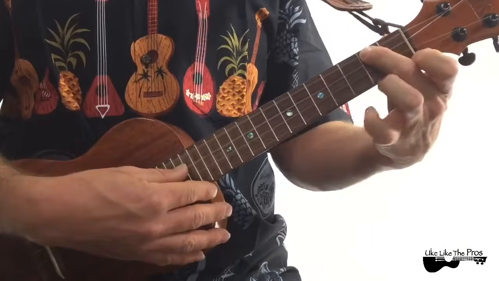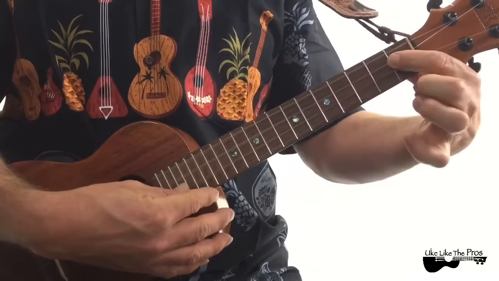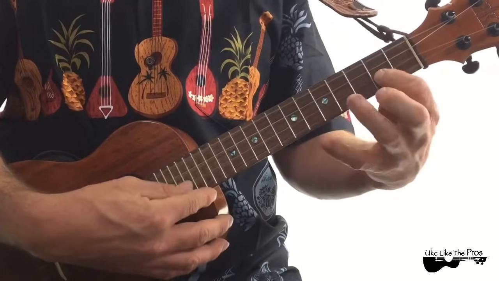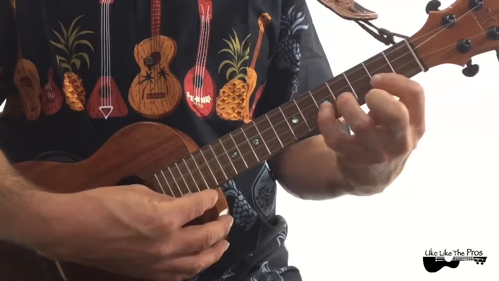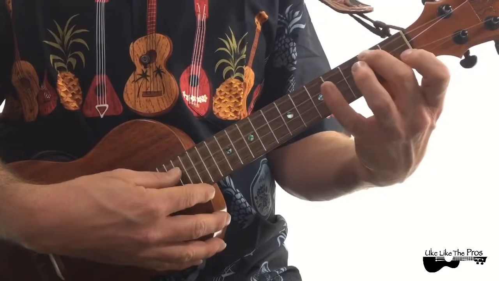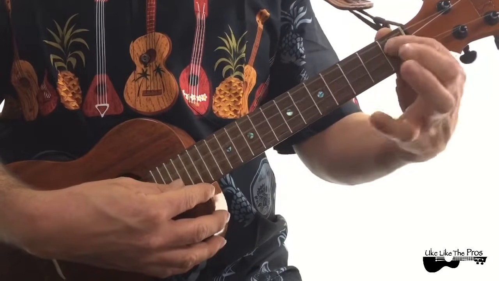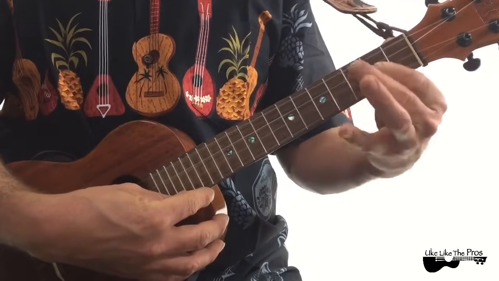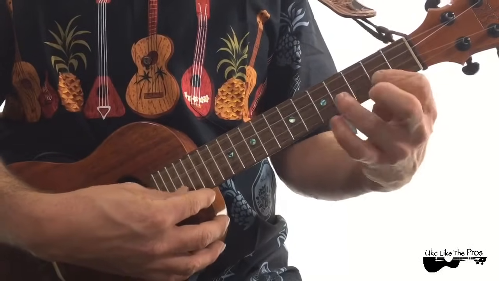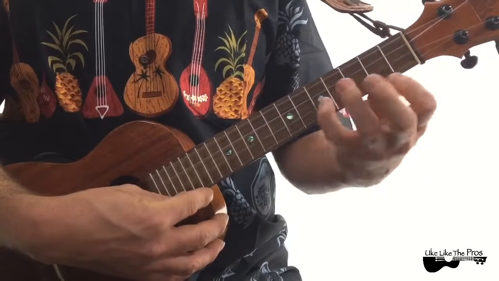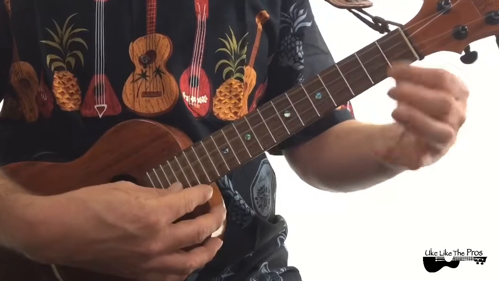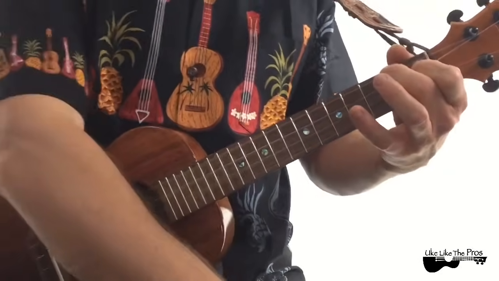So if I was to play that major scale: A, B, C sharp, D, E, F sharp, G sharp, and A. So root, 2nd, 3rd which is C sharp, 4th is D, 5th is E, F sharp is the 6th, G sharp is the 7th, and A. But notice we're only going to be dealing with the root, the 3rd, and the 5th.